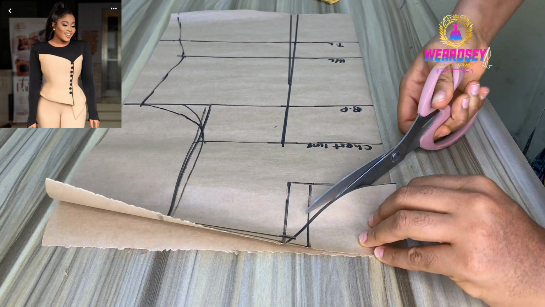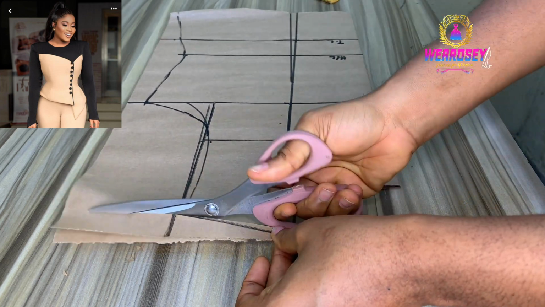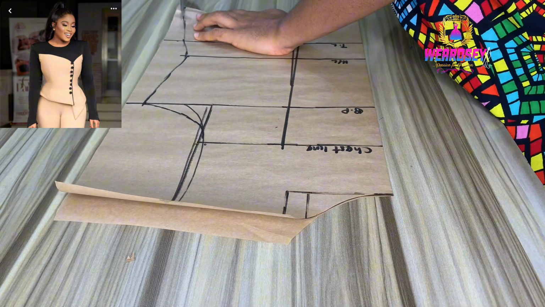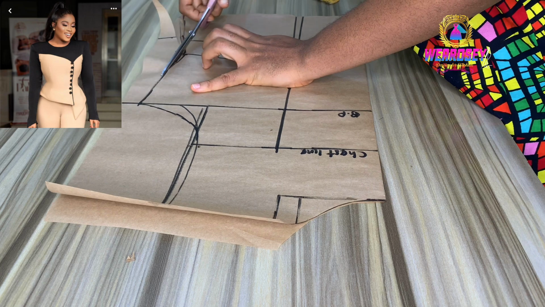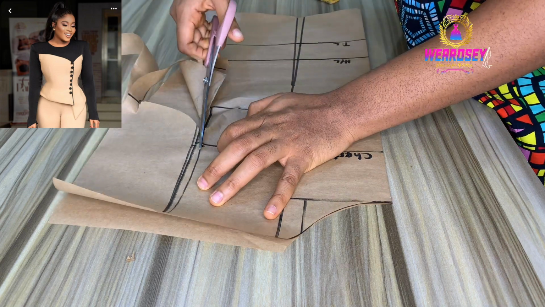So now we're going to cut out our basic bodice. Please, hope you understand up to this point. If you have a question, please let me know in the comment section and I'll try my best to explain further. Okay, so this is how to draft just the simple basic bodice.